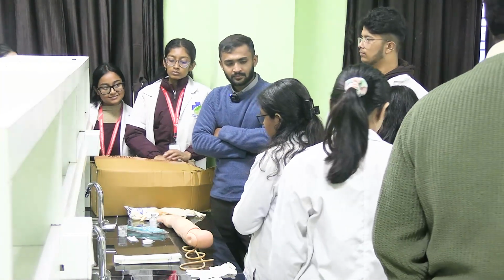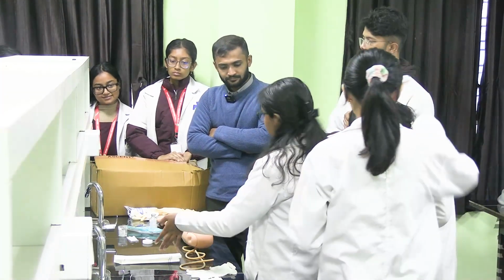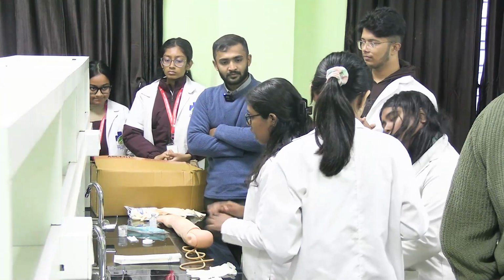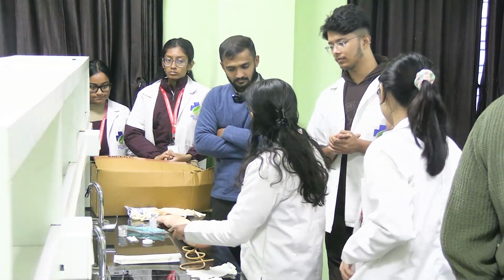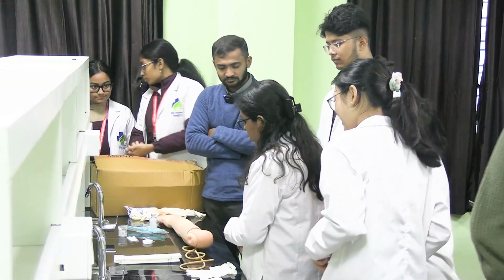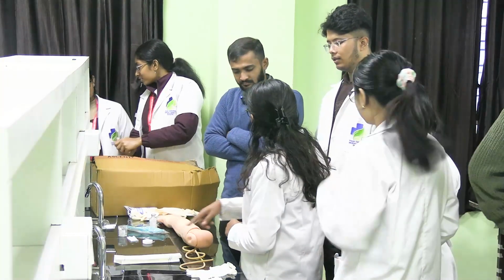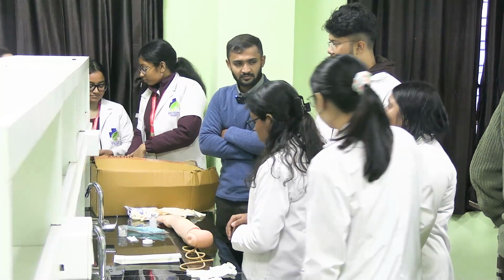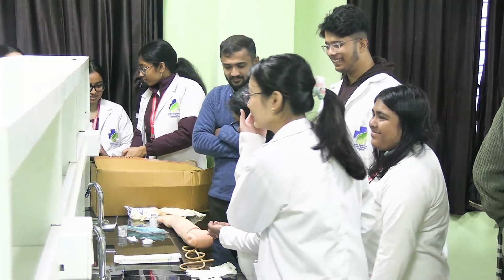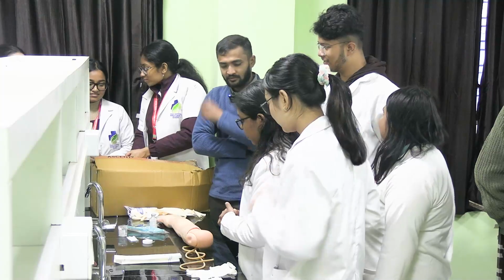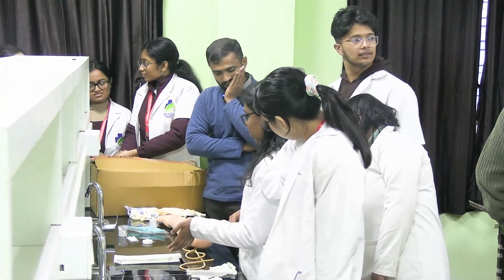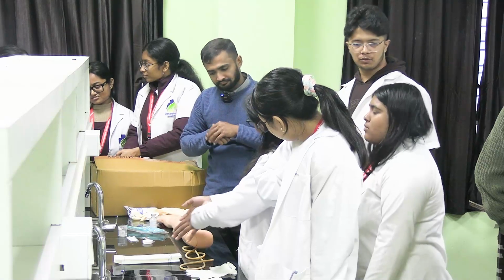Then I'll wash my hands and proceed with the gloves. Before touching the gloves, I'll see whether they are sterile and sealed or not. Then to get the size: how do we know the size? You have to wear it, and then you can identify it. I'll ask the nurse to open it.